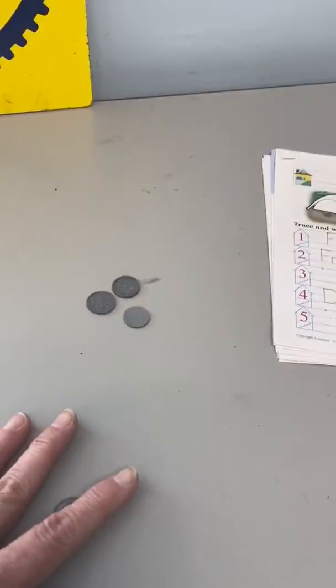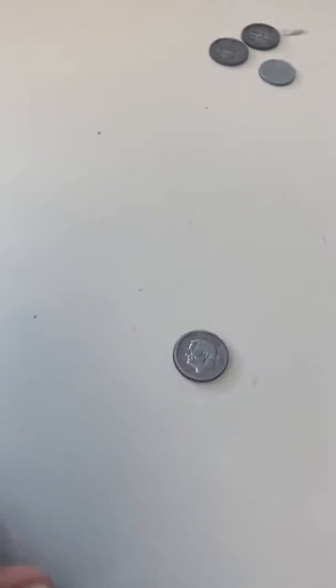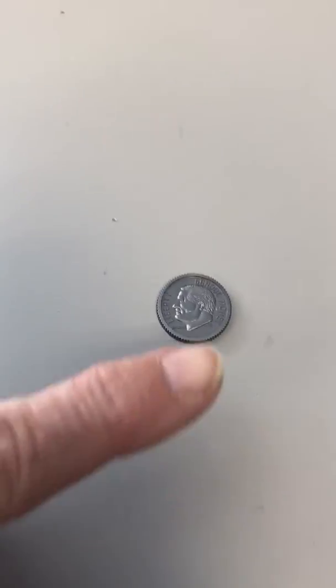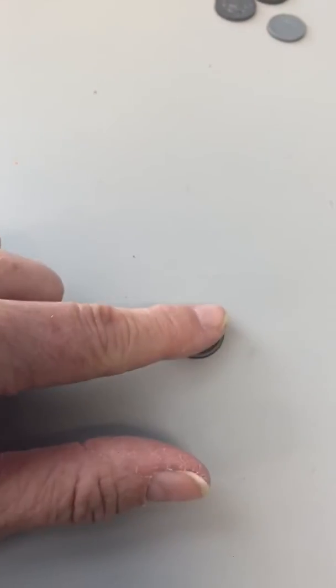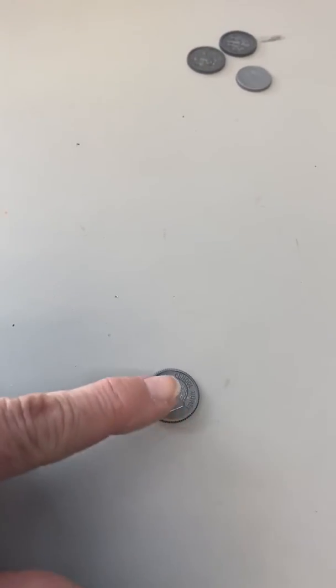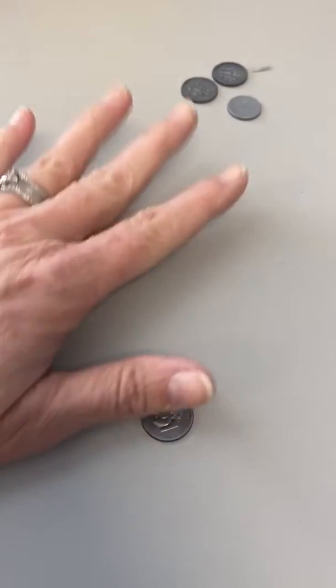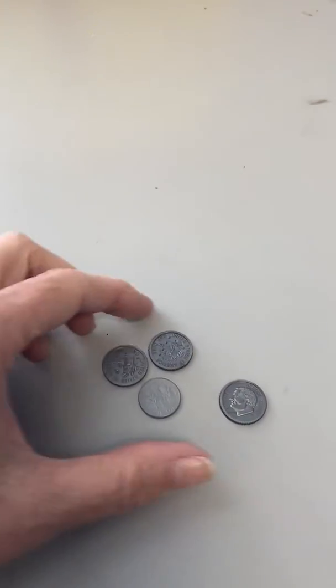Okay, let's look at our dimes real quick. A dime is a tiny coin, and it's confusing because it's worth more than nickels or pennies, but it's the smallest coin. So 1 dime is 10 cents, and we've been counting by tens for quite a while.